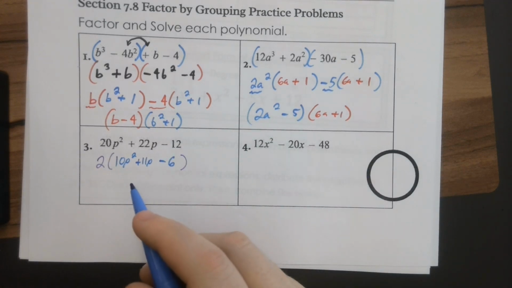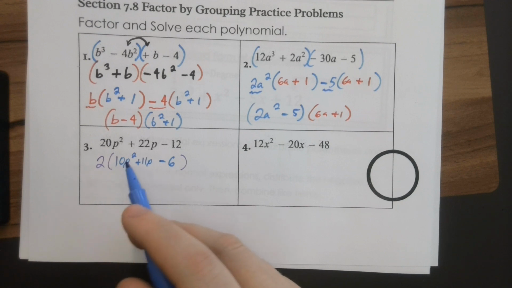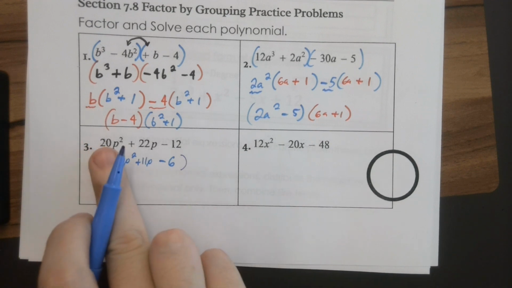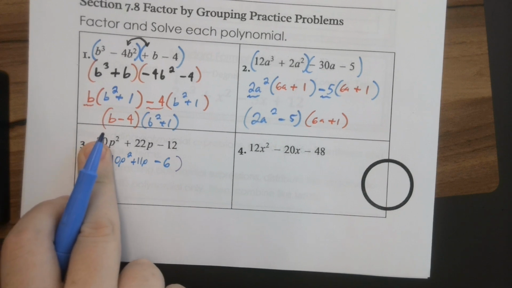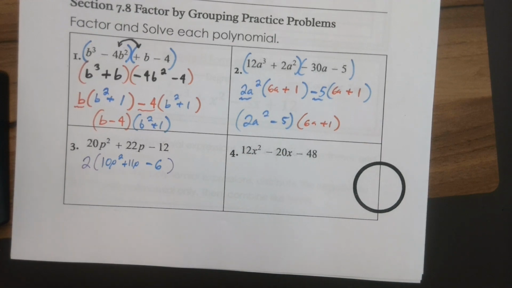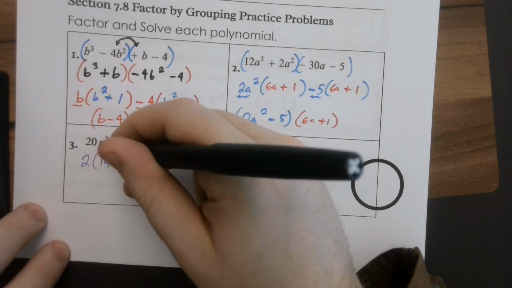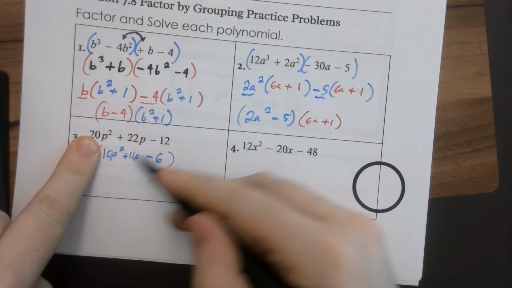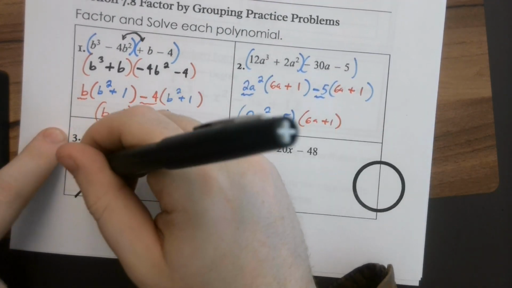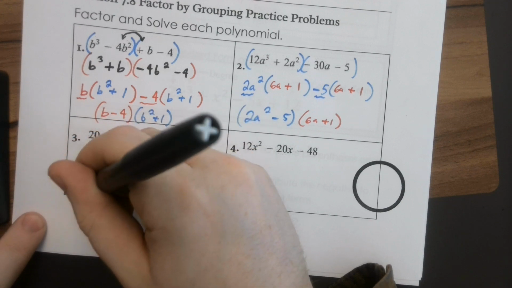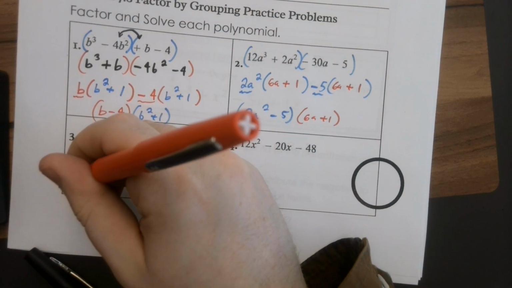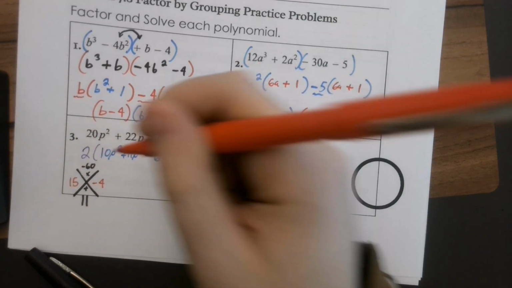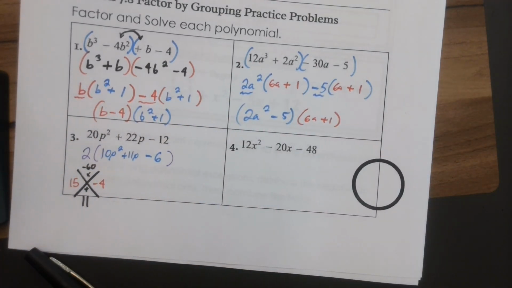Inside of the parentheses, we still have an a value, and it can't be factored out. This 2 is just going to be chilling forever, but this 10 means that we have to use the AC method. Let's multiply our a times c. 10 times negative 6 is negative 60, and our middle term is 11. So what multiplies to make negative 60 and adds to make 11? It turns out that 15 times negative 4 is negative 60. 15 minus 4 is 11.